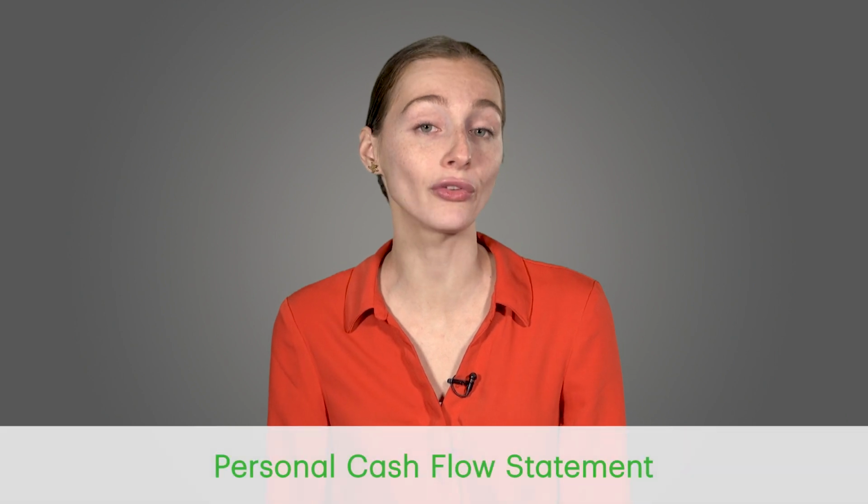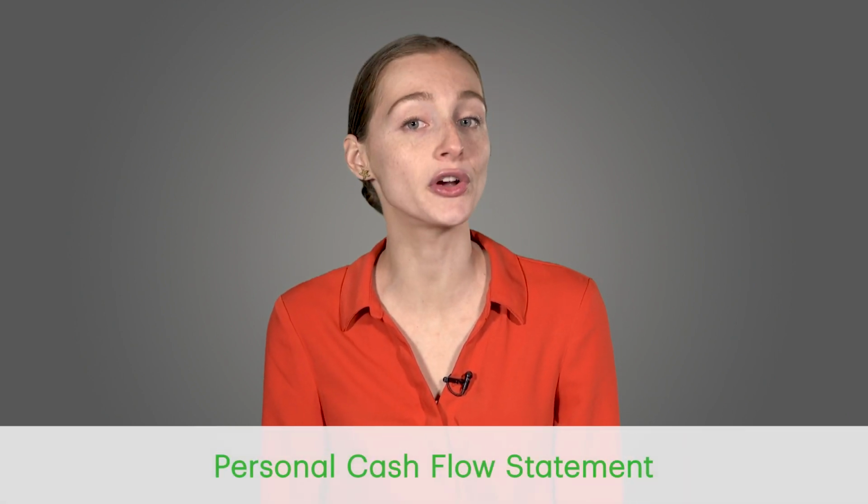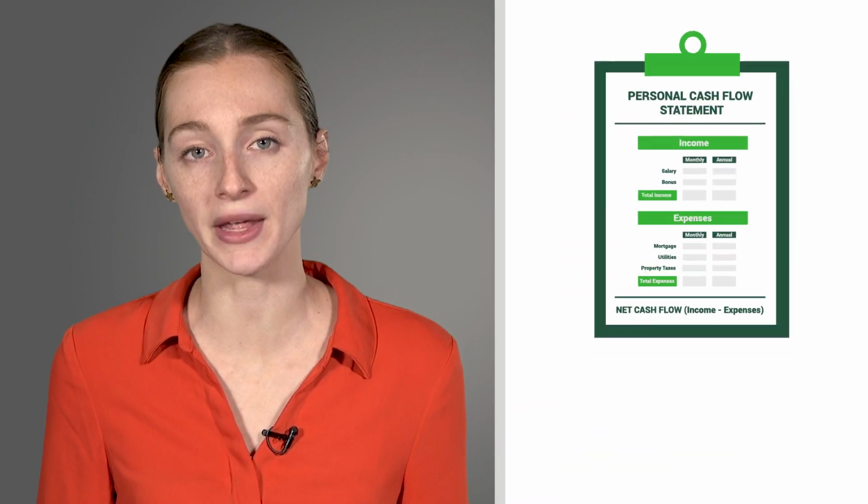Next, let's move on to how you can determine your cash flow. Creating a personal cash flow statement can help you understand your ability to save and whether you are living within or beyond your means. It's essentially a calculation of your budget to help determine your standard of living and how much money you have to save and invest. Let's look at a sample cash flow statement.